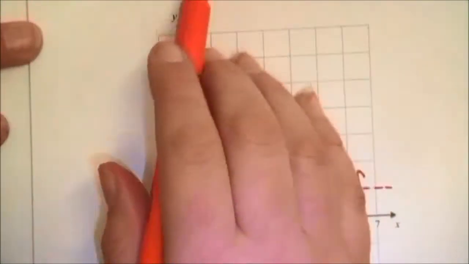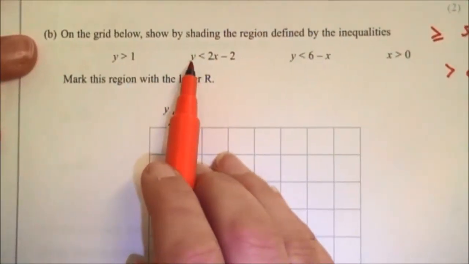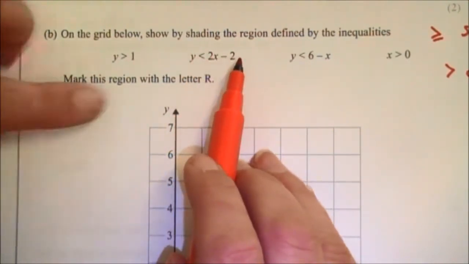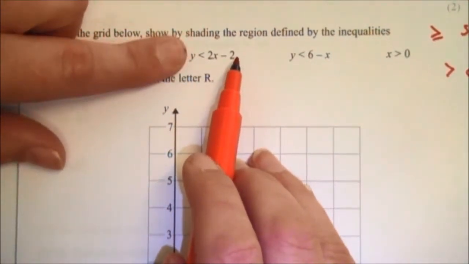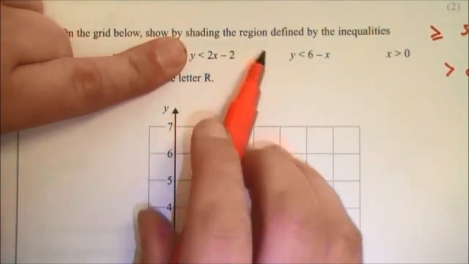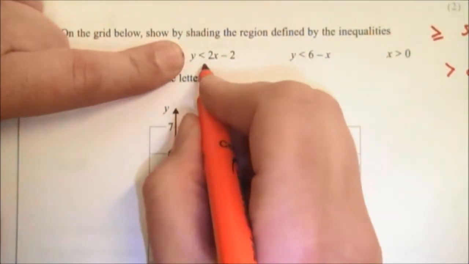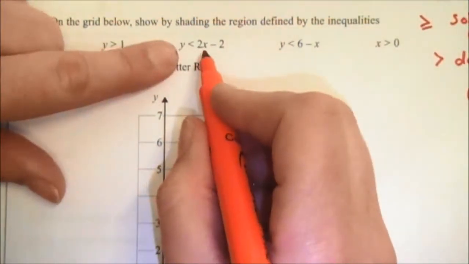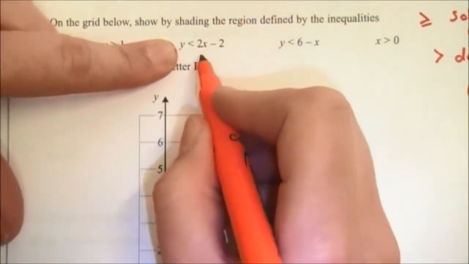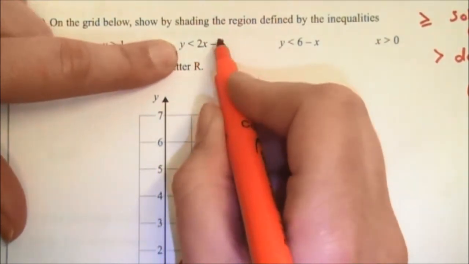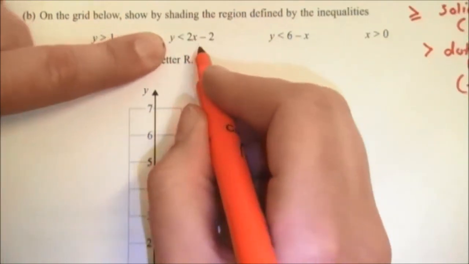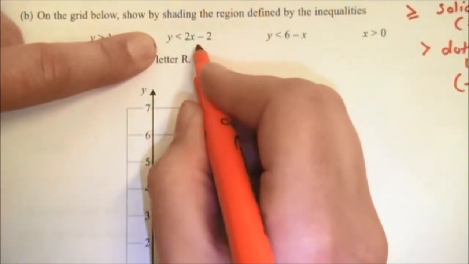Next I'm going to deal with this one, which is y is smaller than 2x minus 2. Now I need to draw this line in. If I draw it in first, then deal with the fact that the y values need to be lower, that's definitely the easiest. Now some people are going to be able to draw that using the line, so they'll know it has a y-intercept of -2, and they'll know that it has a gradient of 2. But if in doubt, always do a little table of values.